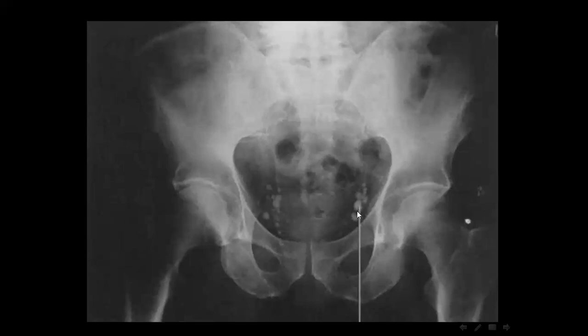These are not curving and they are not ovoid, they are rounded. These are the typical appearance of phleboliths, and if you see any of them, you will find some central lucency inside. So these are phleboliths.